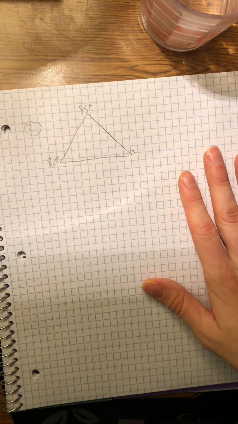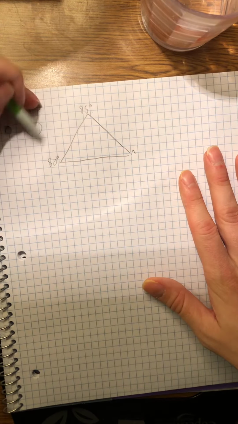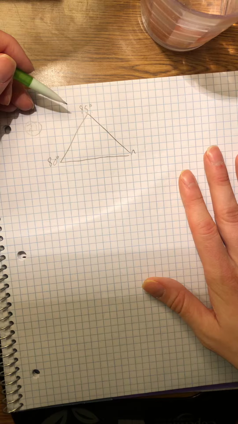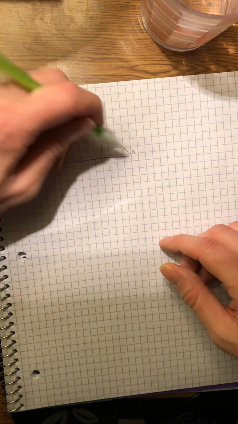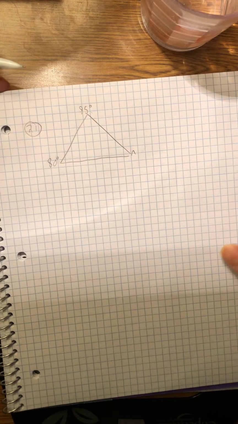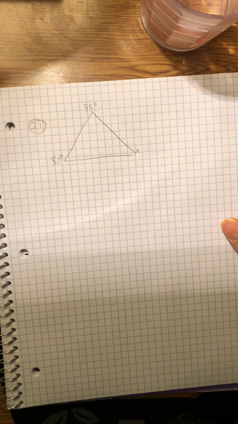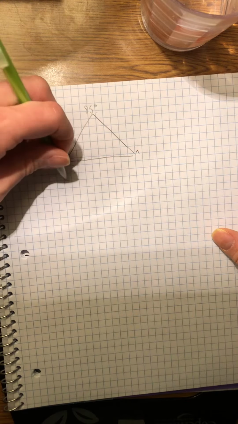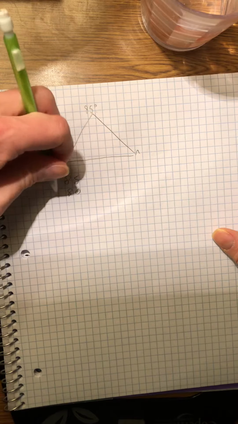Add together the two angles you know. Then subtract that sum from 180, and that will be what your third angle is. Check your work by adding all three and making sure it equals 180. So like I said, add the two angles you know, 85 plus 80.